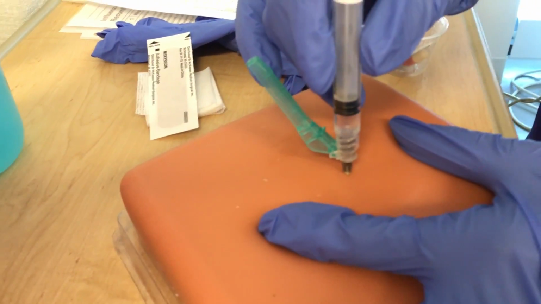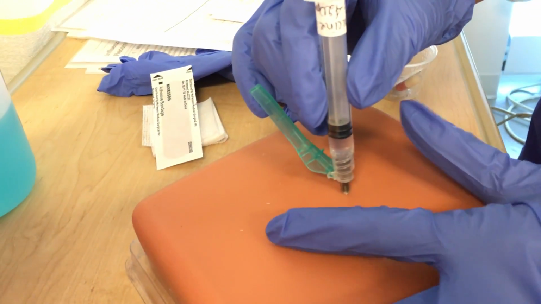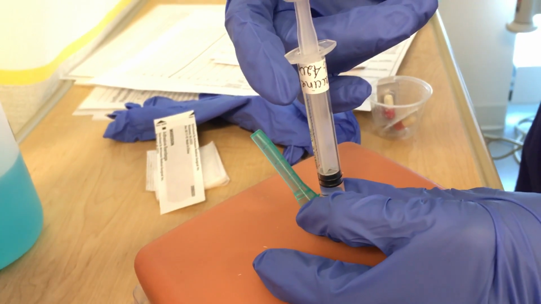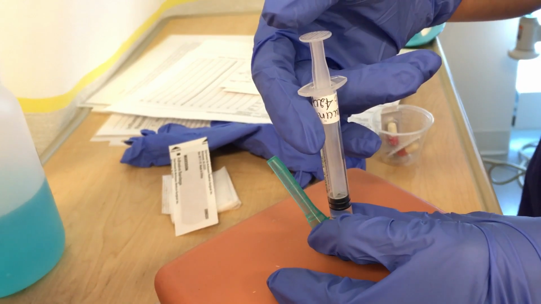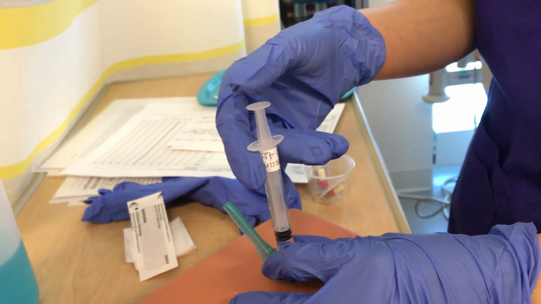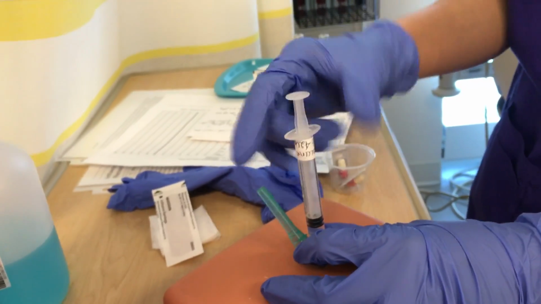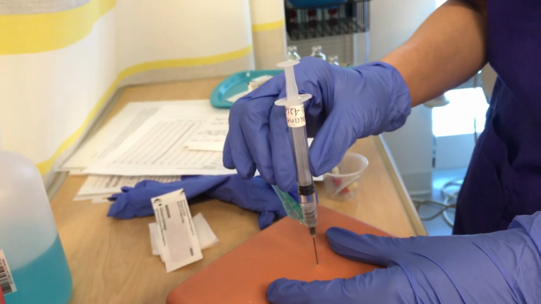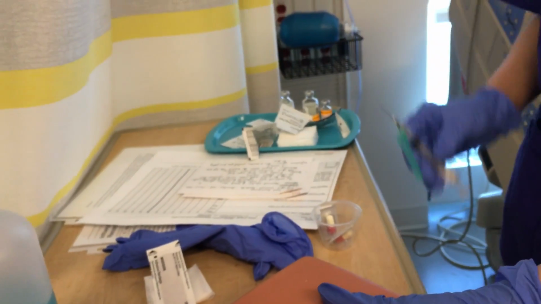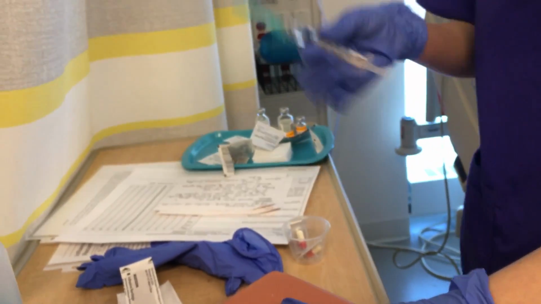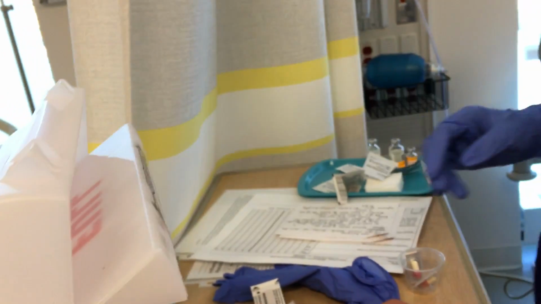Because this is a vaccine, I won't aspirate. I will stabilize the needle and give the injection at the speed of 10 seconds per 1 milliliter. So this would be 5 seconds. Stabilize and take it out. And I recap it using the sharps surface and dispose in the sharps container.